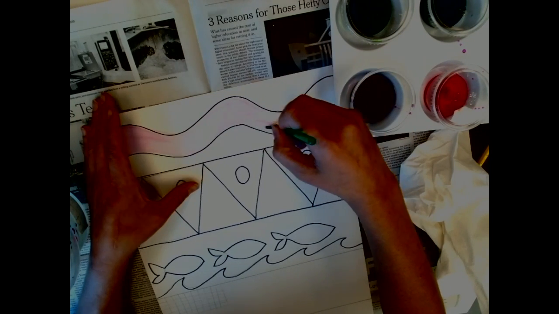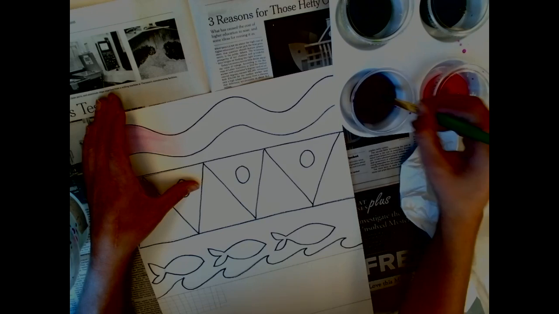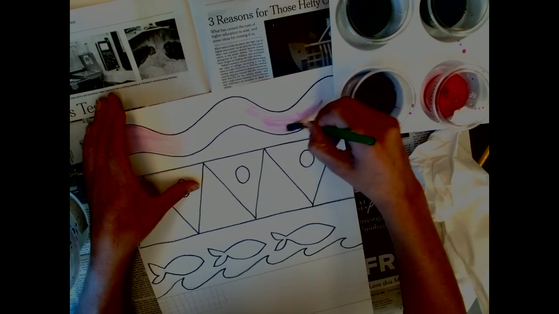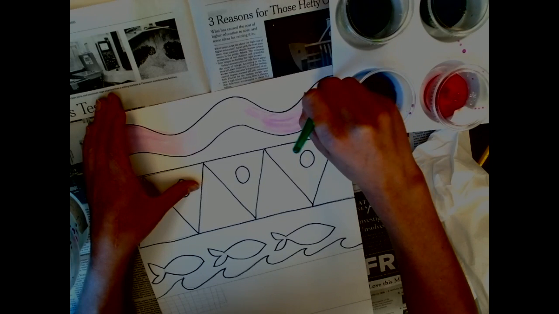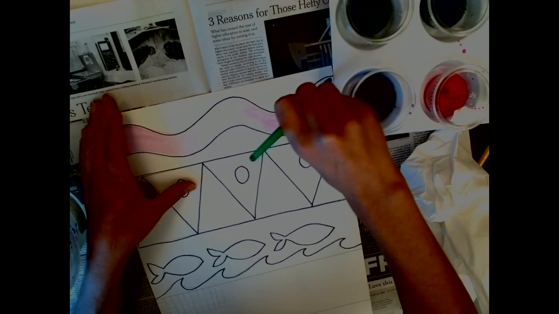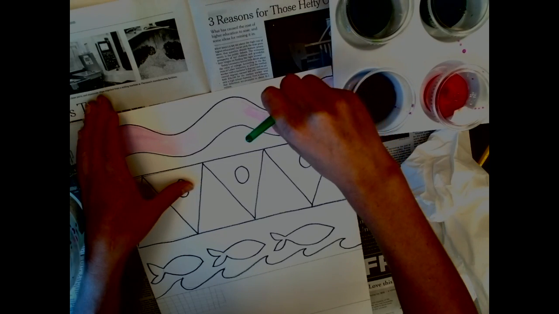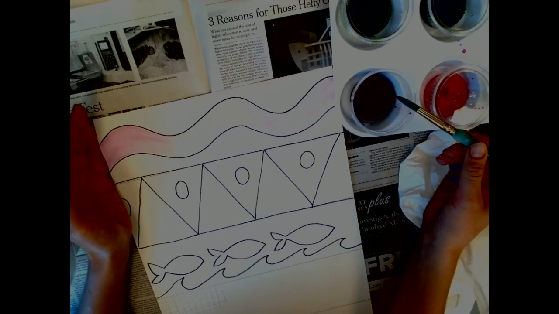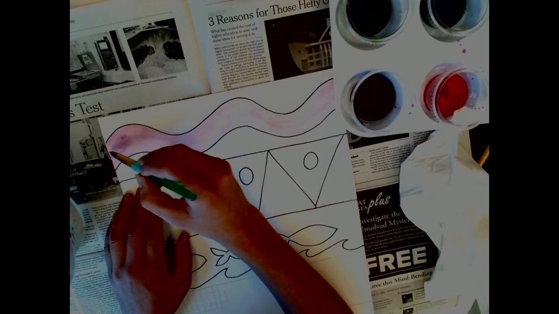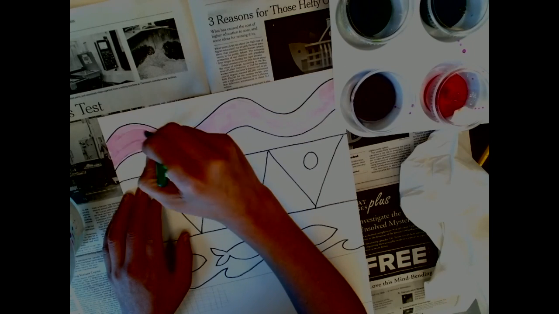So I'm treating it like a ballet dancer, going a little bit at a time. And if I want this purple color that I'm using to be a little bit richer and darker, then I can go and I can add another layer of paint, and it'll make it richer and darker.